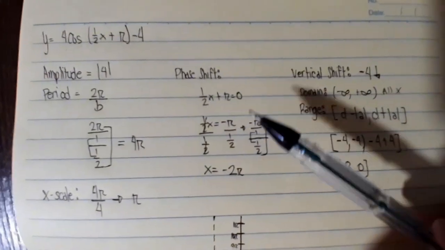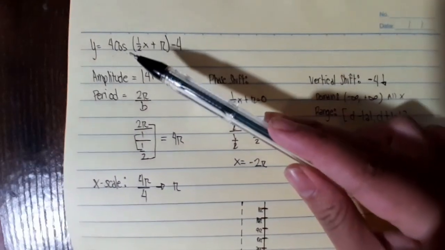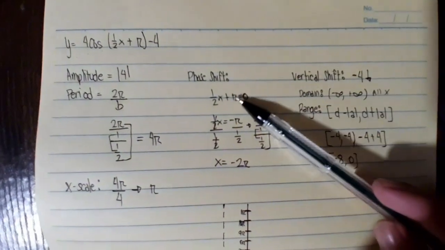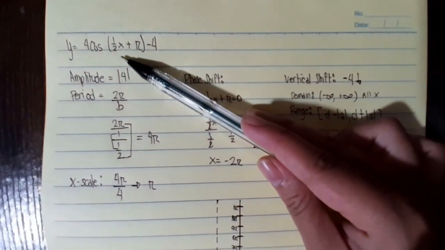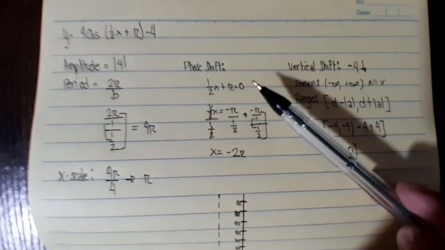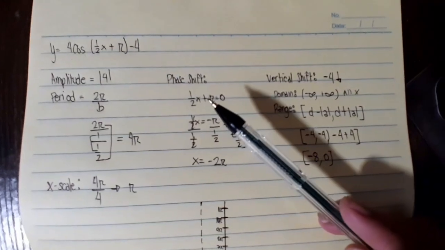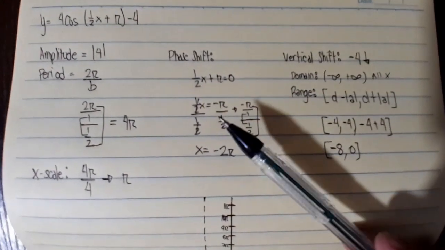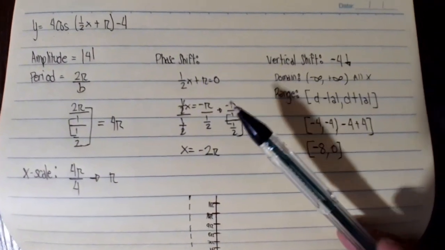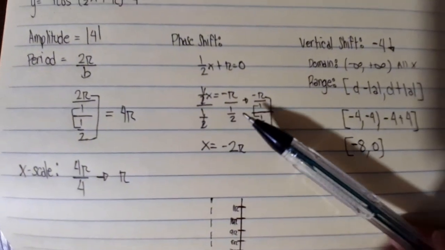So, sa phase shift naman, kukunin natin yung phase shift dito sa naka-parenthesis lang. Kunin natin yung value na nasa parenthesis, then equate natin siya into 0. So, 1 half x plus pi is equals to 0. Then, transpose natin yung pi sa kabila. So, 1 half x is equals to negative pi. Then, i-divide natin siya both side into 1 half.